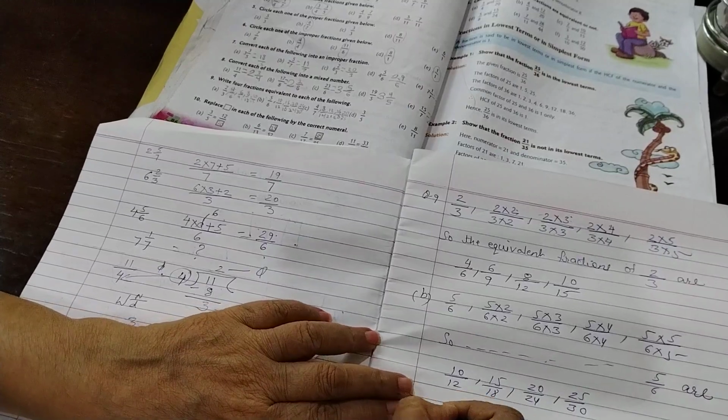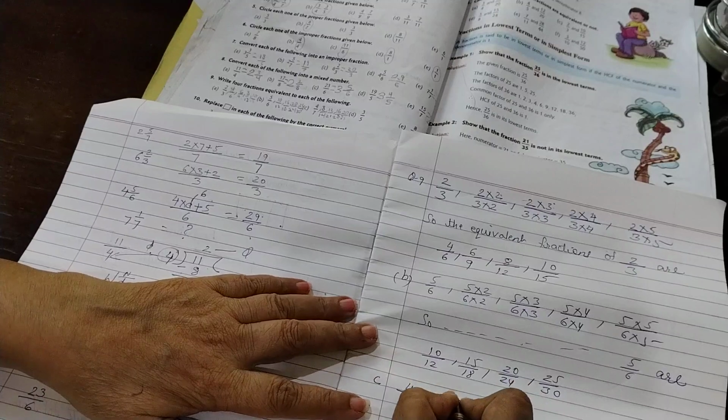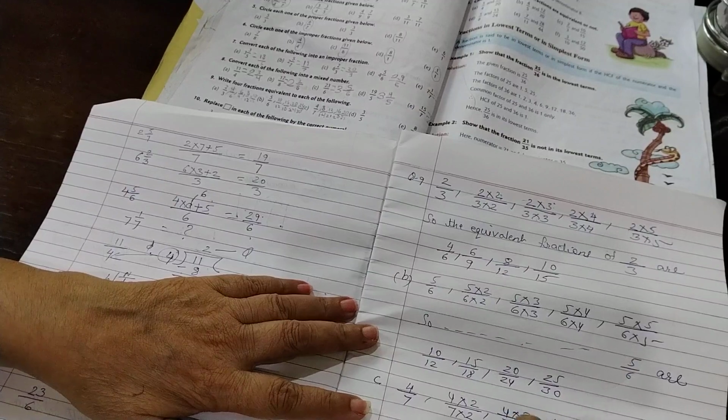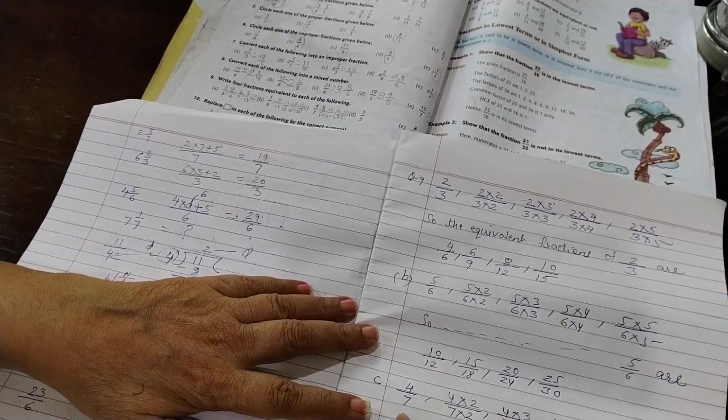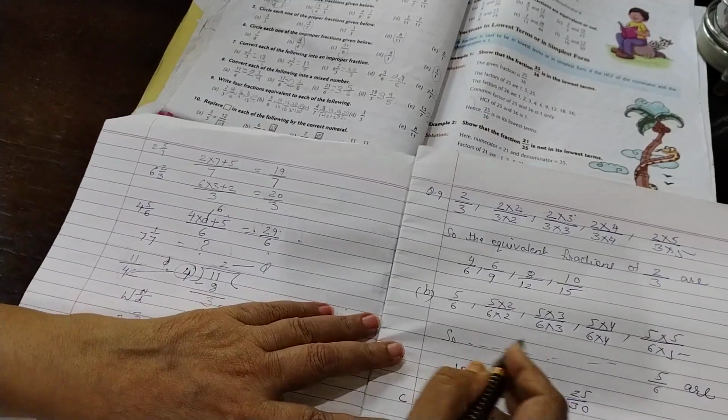4 by 7. Okay? Equivalent fractions: 4 multiplied by 2, 7 multiplied by 2. 4 multiplied by 3, 7 multiplied by 3. 4 multiplied by 4, 7 multiplied by 4, 4 multiplied by 5, 7 multiplied by 5. So the equivalent fractions of 4 by 7 you have to write, okay?